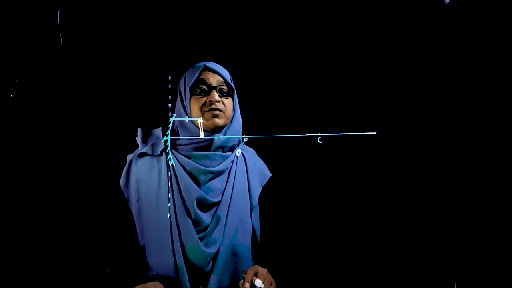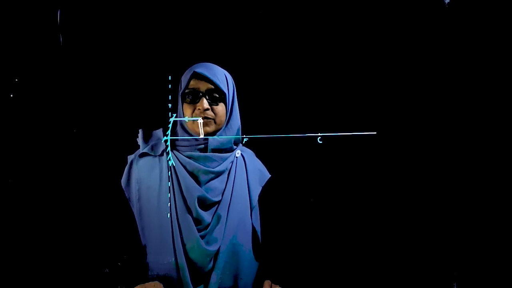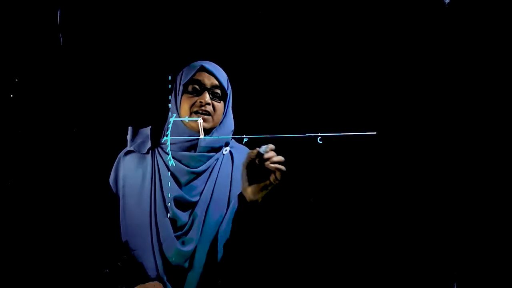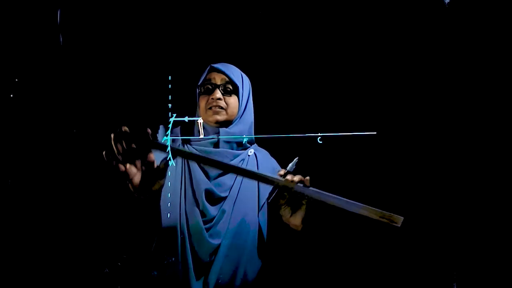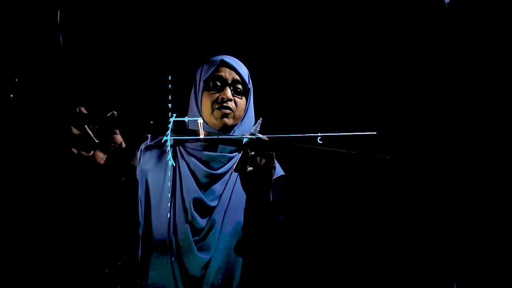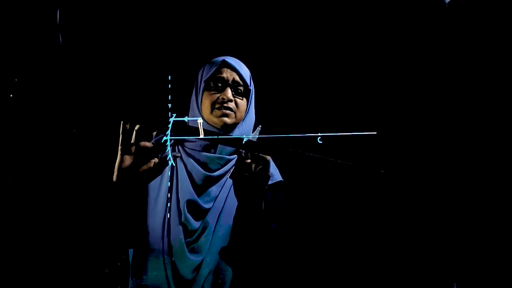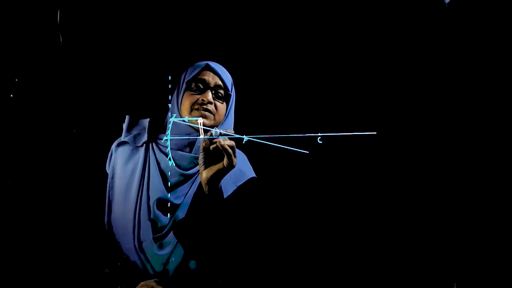Okay. Now you draw the reflecting ray and check with me. Have you finished? What happened to this parallel ray? It reflects through the focal point. So, keep your ruler on the focal point and the incident point. This is the first reflecting ray.